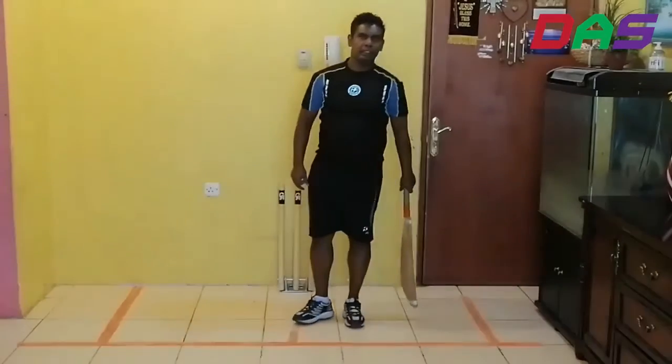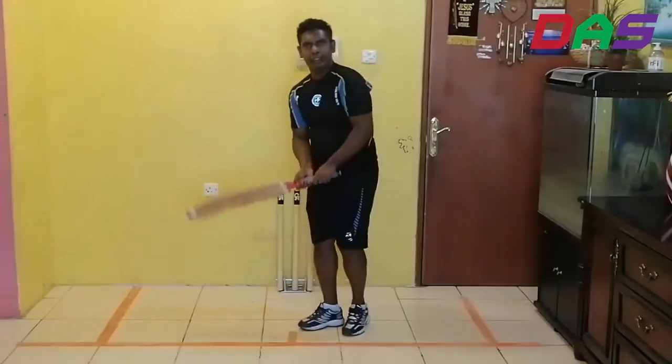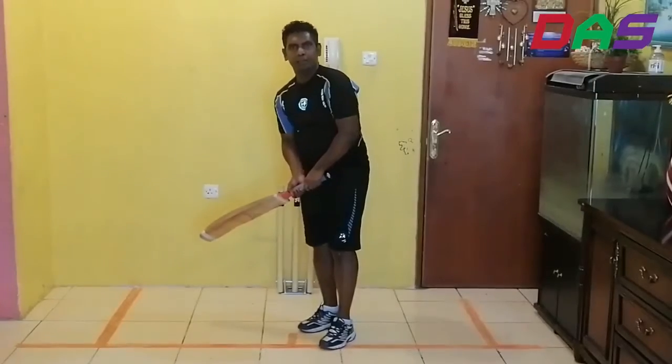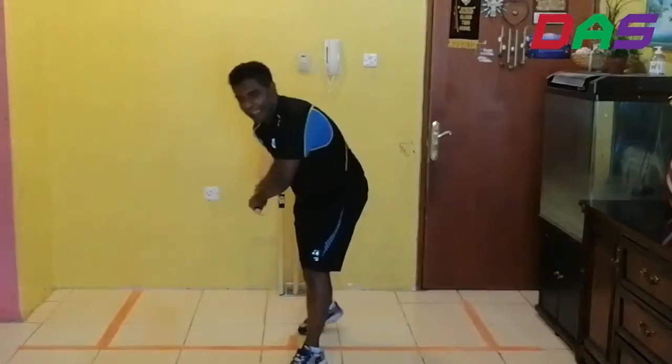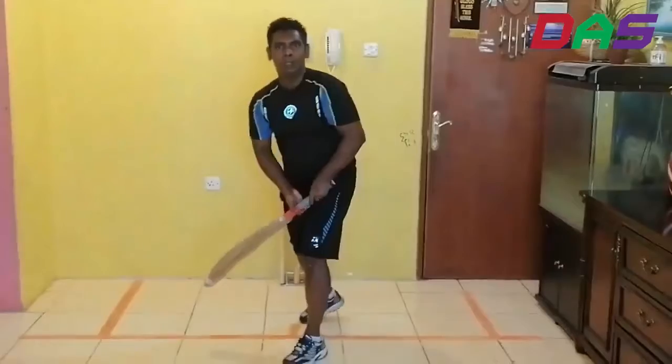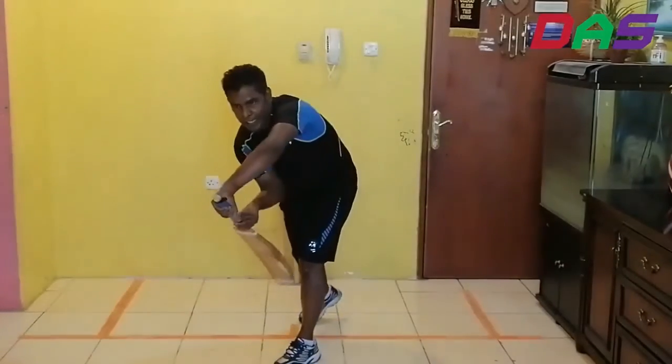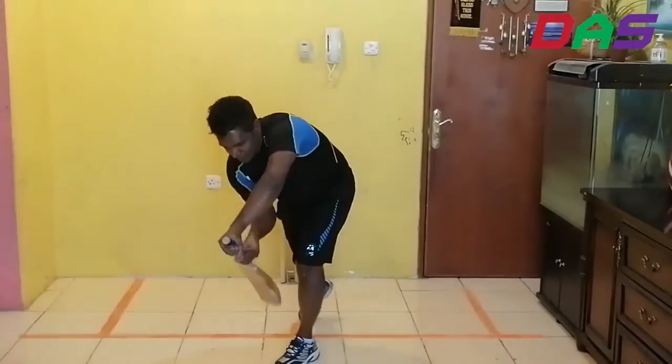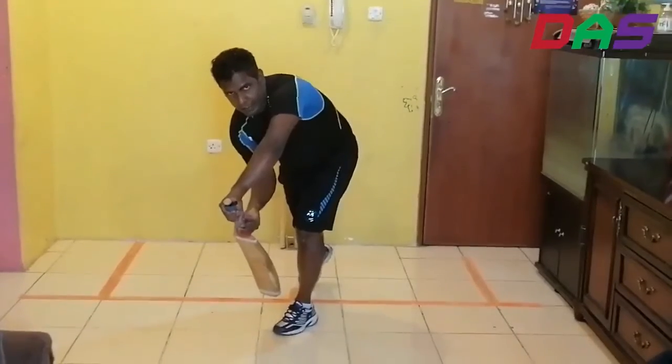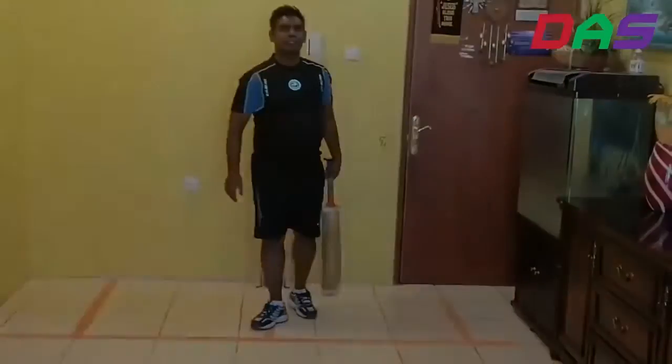You see the difference? Forward defense is, I'm repeating again, I am not hitting the ball, but the ball is hitting me. It means to say it's the defense.